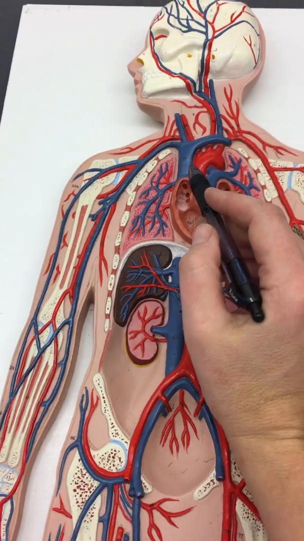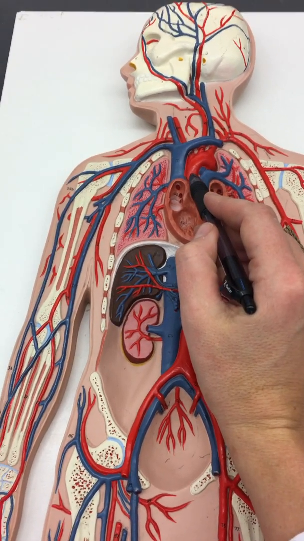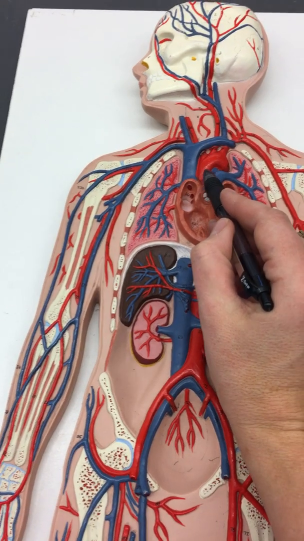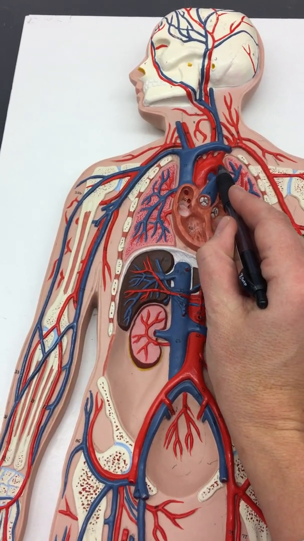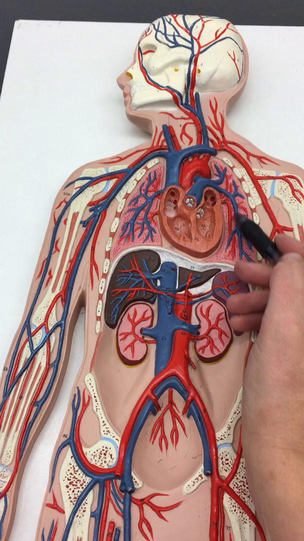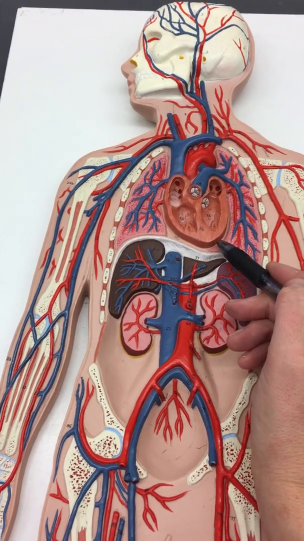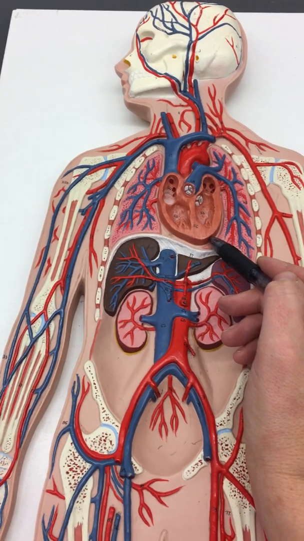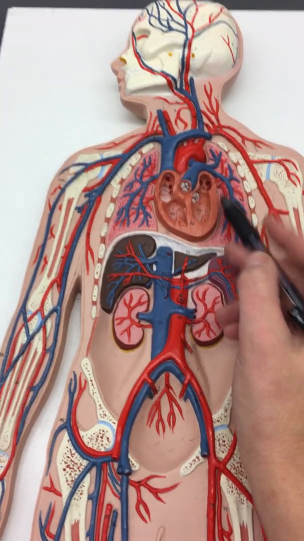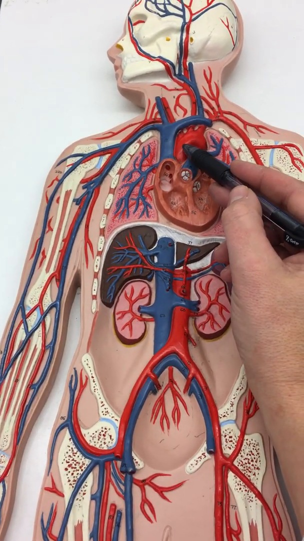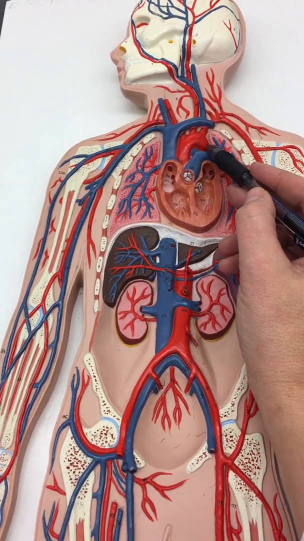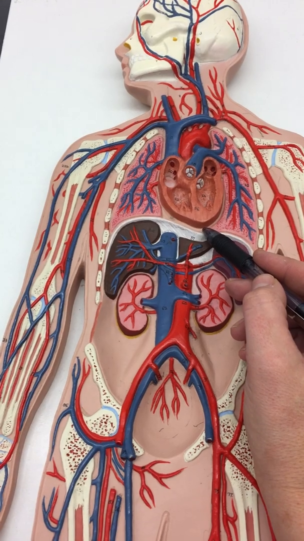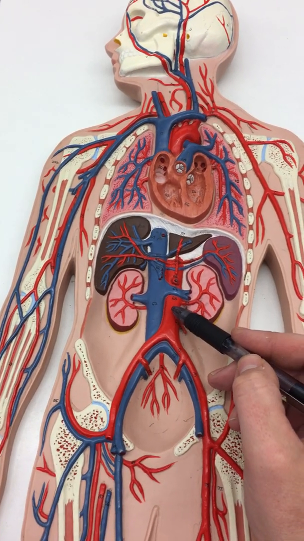Coming off the heart, we'll do arteries first. There are four regions to the aorta. Ascending aorta, aortic arch. It goes behind the heart here, and at that point it's called the descending thoracic aorta. You can't see it because it's behind the heart, but you should still know it's there. Ascending aorta, aortic arch, descending thoracic aorta. Once we get past the diaphragm, it becomes the descending abdominal aorta.